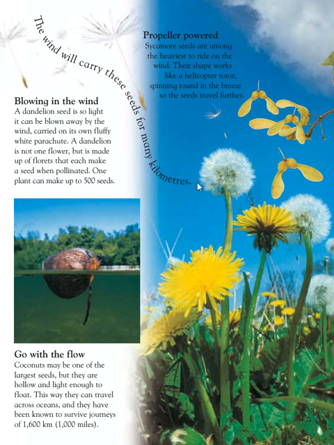Some seeds are designed to fly. So you can see the dandelion here. Its seeds fly. It's got this fluffy part that catches the wind and flies away. And these are propeller-shaped seeds so that when they fall from the tree, they also catch the wind and fly away from the tree. Some seeds float. This is actually a coconut, which is one of the largest seeds. And they are hollow and light enough to float, so they fall into water and then float away from the original tree.